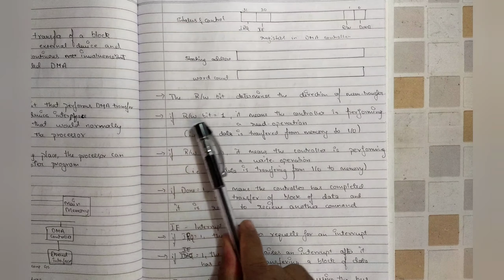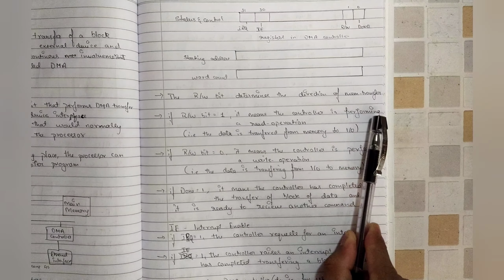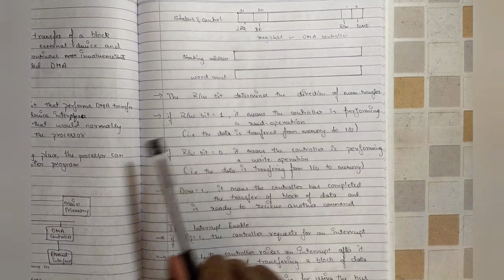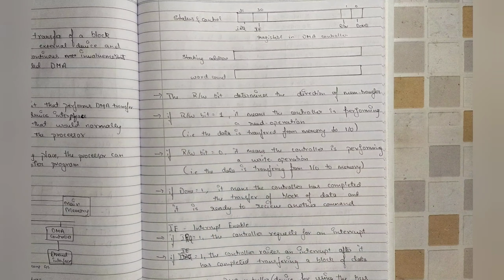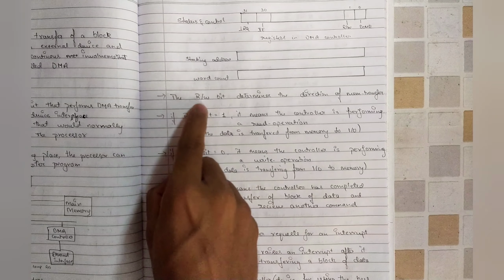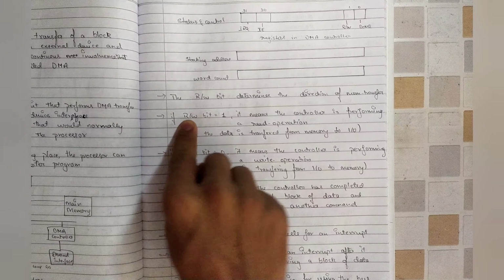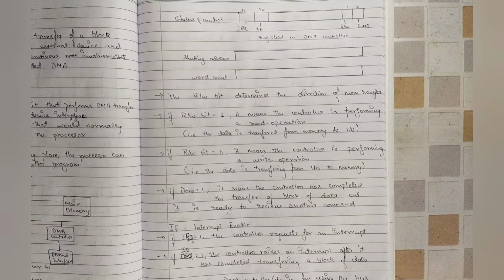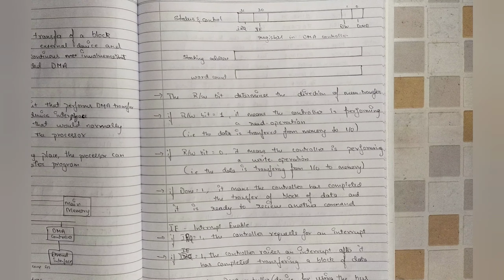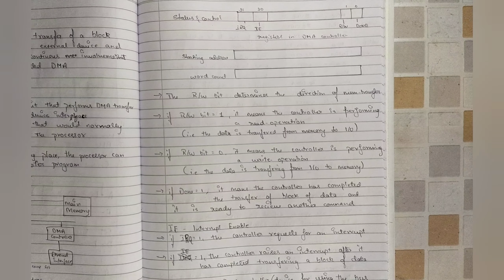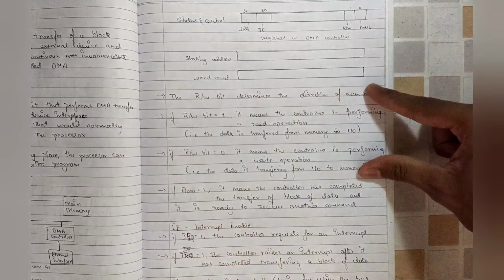So if the bit is 1, the controller is performing a read operation, which means the data is transferred from memory to input output. You can remember it like R by W: 1 is for read, 0 is for write. If the bit is 1, it is performing a read operation. If the bit is 0, it is performing a write operation. Read means transfer of data from memory to input output. Write means transfer of data from input output to memory. So this much is for read and write.